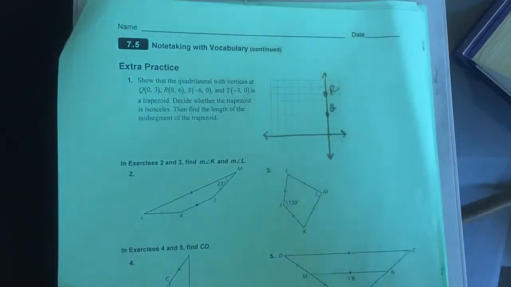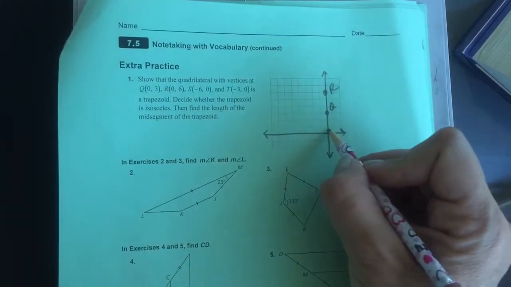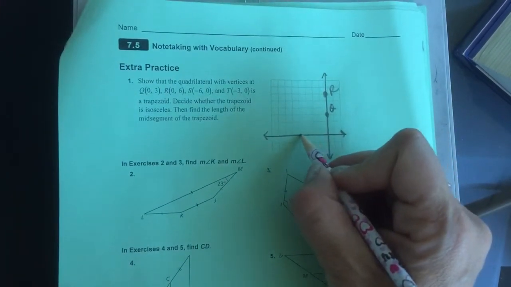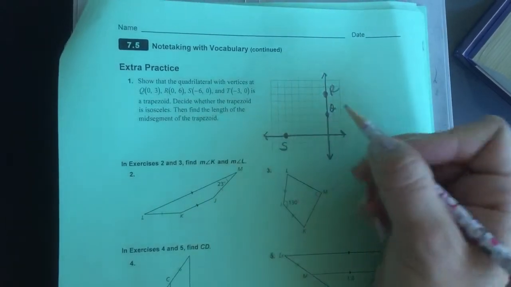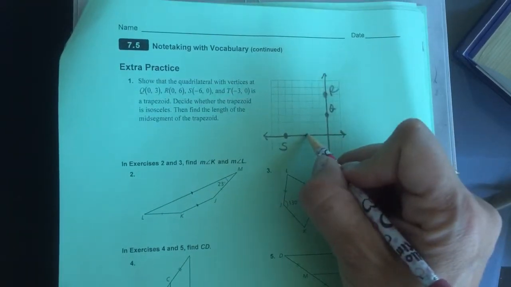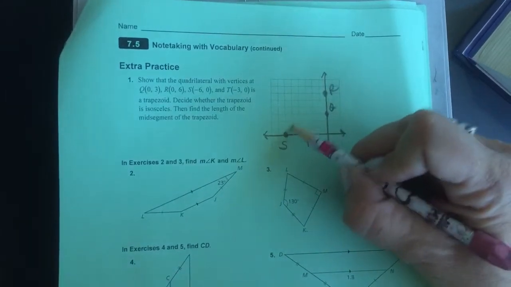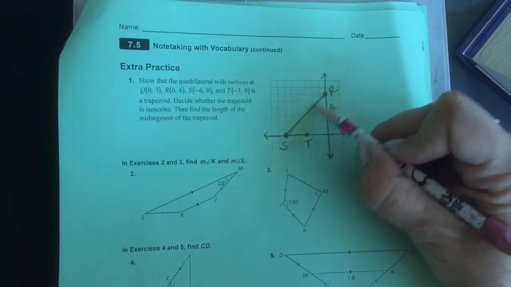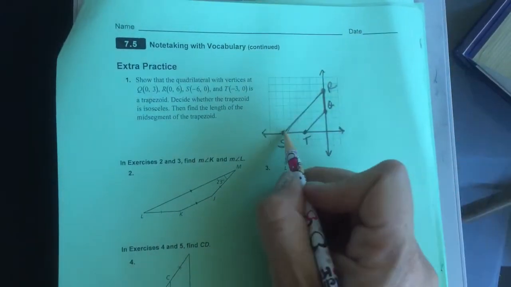Q to R is 3 units. I'm glad that's a horizontal or vertical line. S is at negative 6, 3, 4, 5, 6, and 0. Oh, this might not be bad at all. T is at negative 3 and 0. It's looking like a trapezoid. We just have to talk about how we know. Yeah, kind of an upside down one.